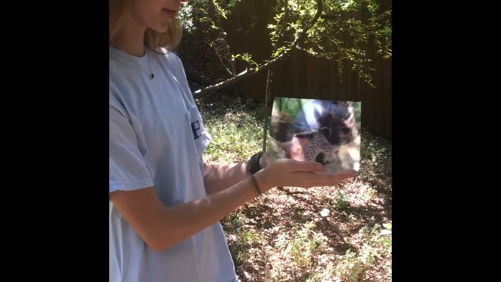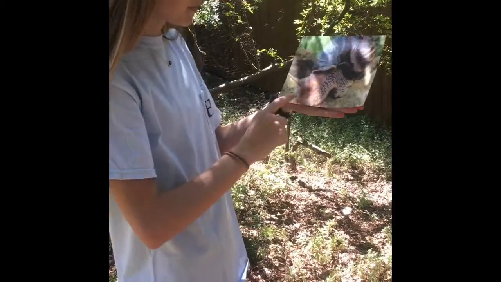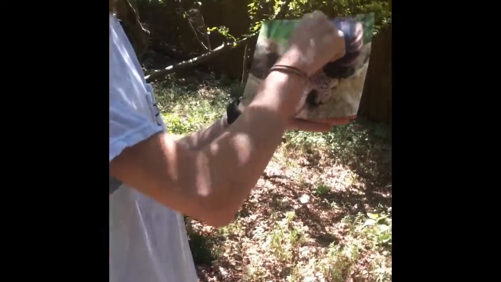That's so cool. It's so big. Look, Emma, it's almost the size of my head. Oh my goodness. It's so cool. Look at its antennas and its big shell.